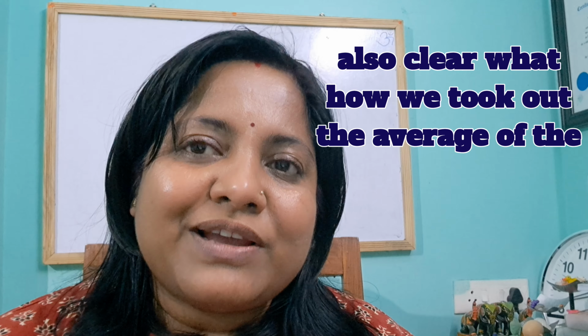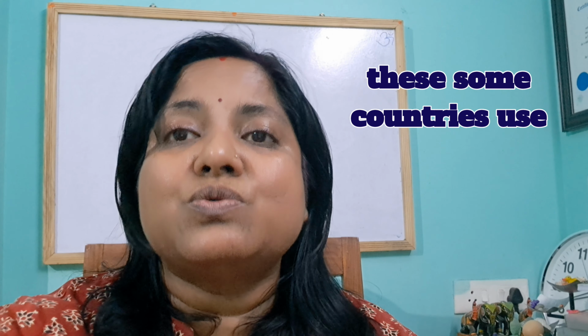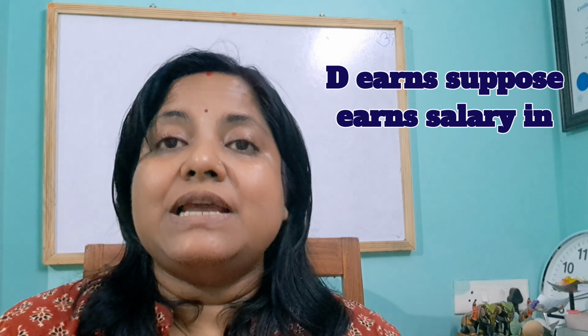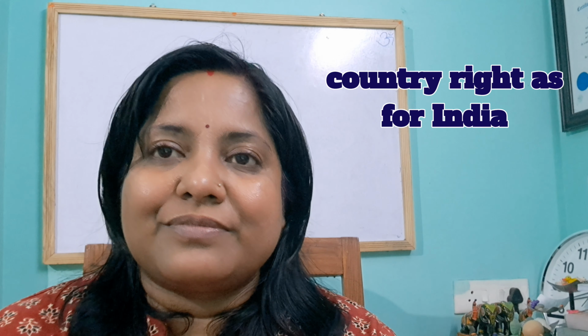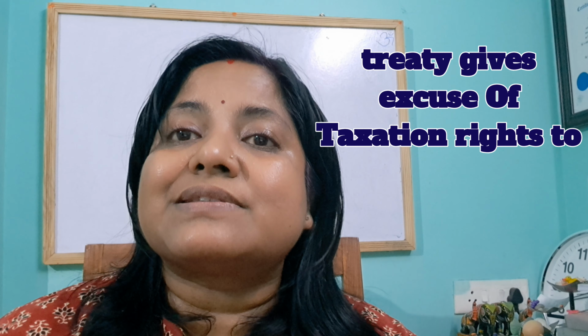Hope this point is also clear, how we took out the average of the rates. Now example 4: exemption method under DTAA. Some treaties use the exemption method. Let's do one example. Mr. D earns salary in Dubai, a no-tax country. As per the India-UAE DTAA, income is taxable only in the UAE, as the treaty gives exclusive taxation rights to the UAE. So India will not tax that income. Foreign income is fully exempt in India.